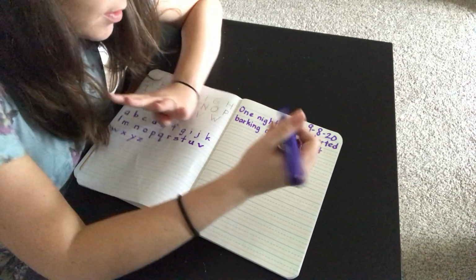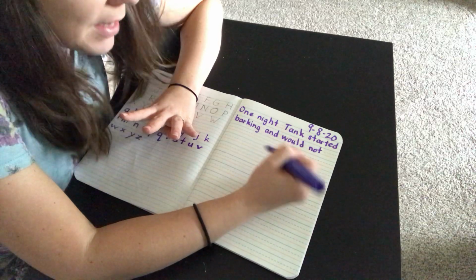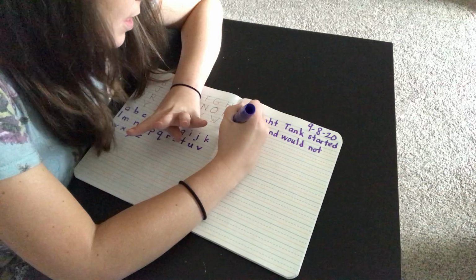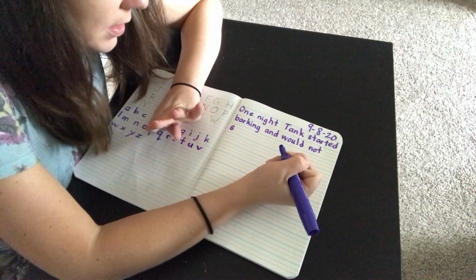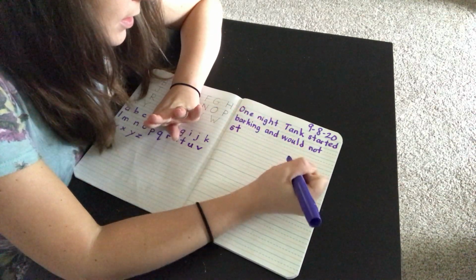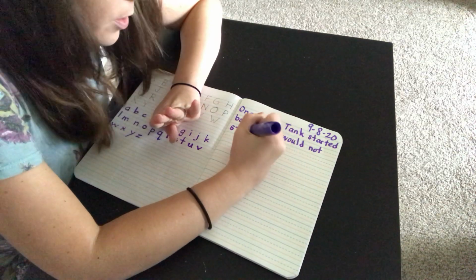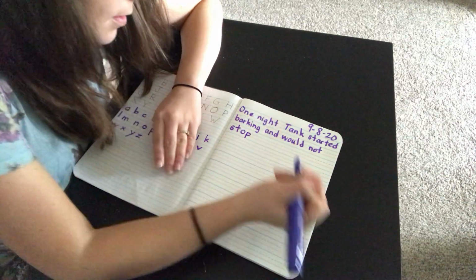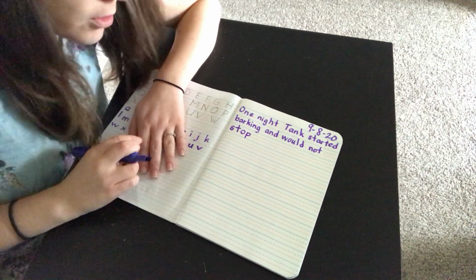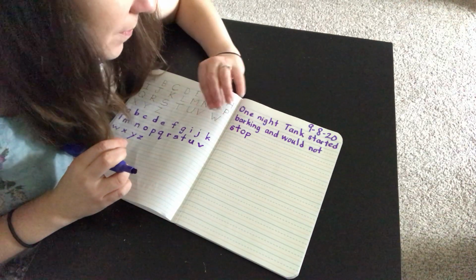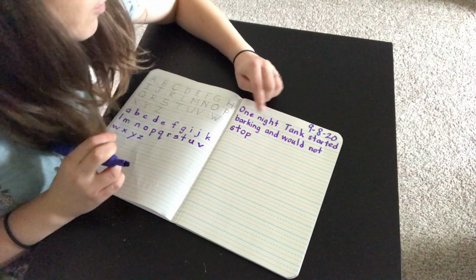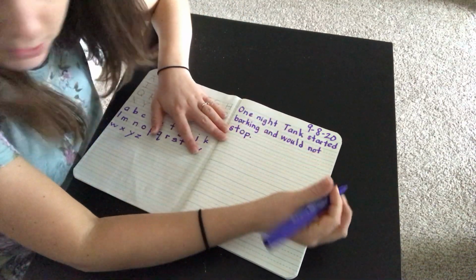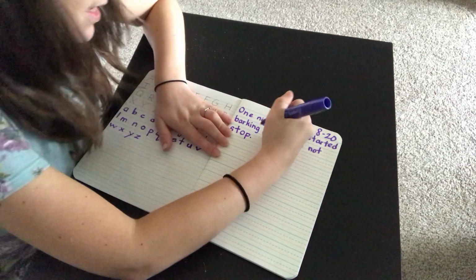So now I'm going to listen to those sounds and write the letters that make those sounds to help me spell the word. So S is S, T is T, St, A, O, stop, P. Okay, there I have stop. It's got 4 letters for the 4 sounds. Stop, stop. Okay, so I have one night Tank started barking and would not stop. Period. I'm going to start a new sentence now.